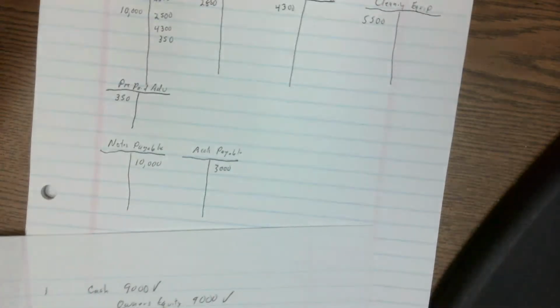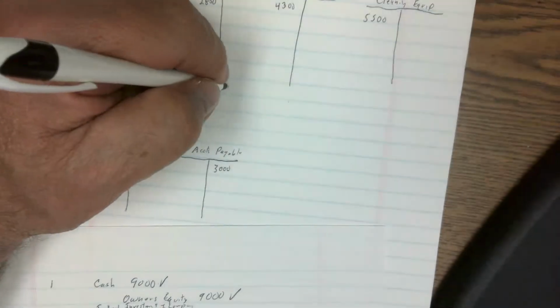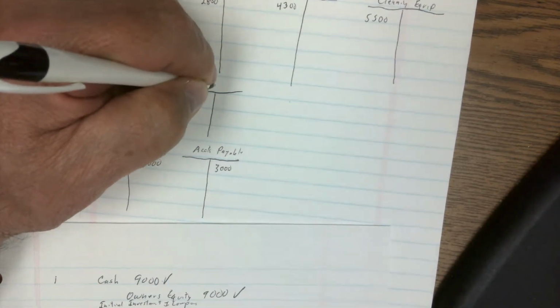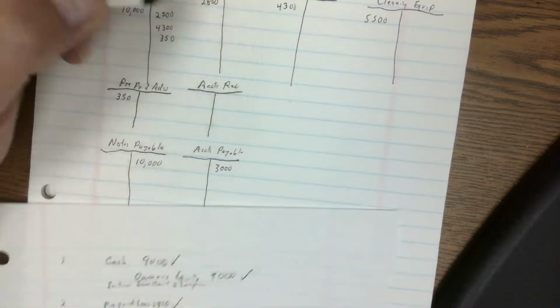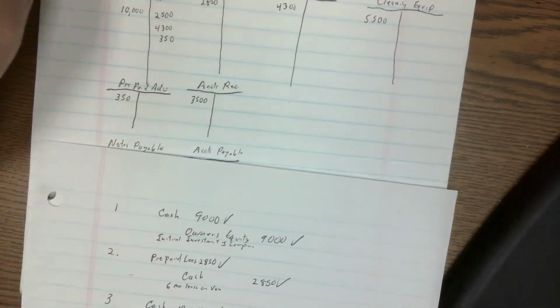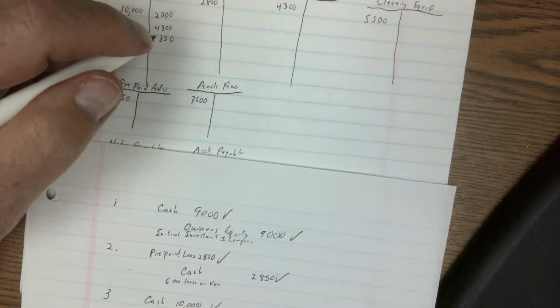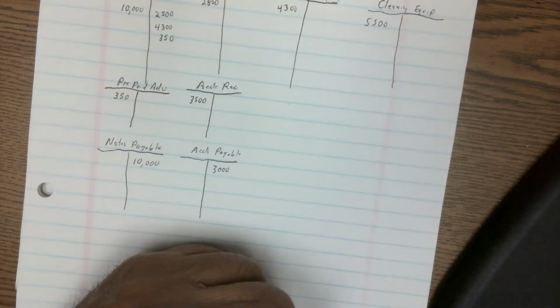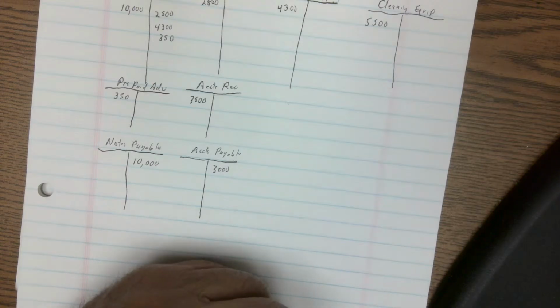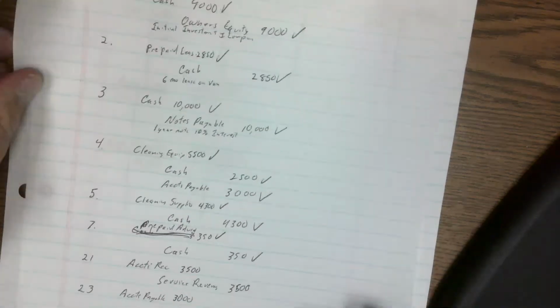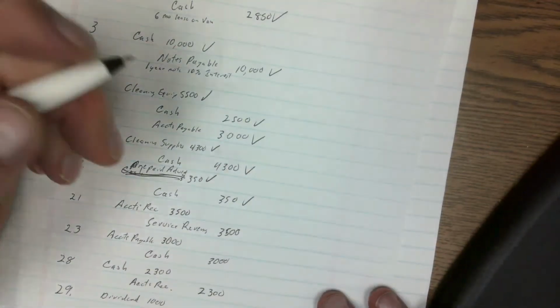And then we've got accounts receivable. And we billed our clients for $3,500 there with accounts receivable, and that becomes a revenue. And we mark that off.